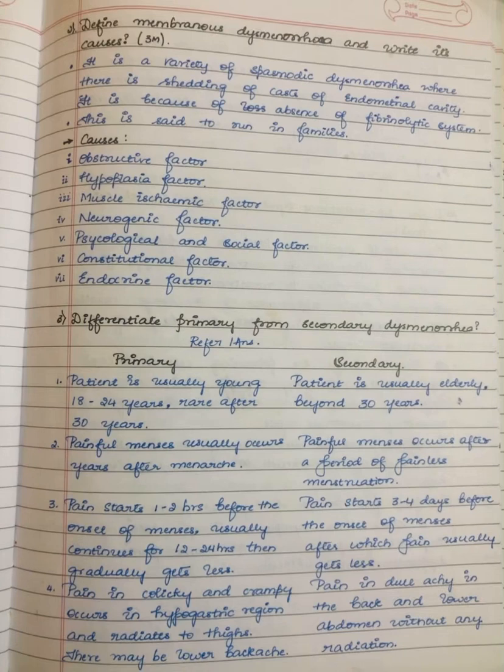Primary, patient is usually young, 18 to 24 years, rare after 30 years. As we read earlier, adolescent patient, that is 18 to 24 years. Secondary, patient is usually elderly beyond 30 years. This point is clear. Let's move to the next point.